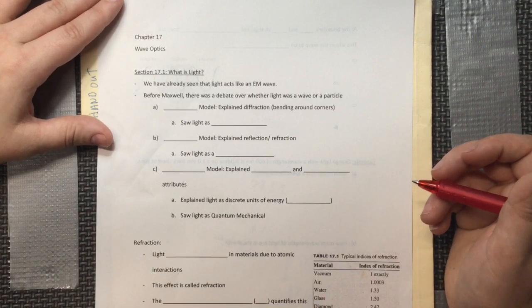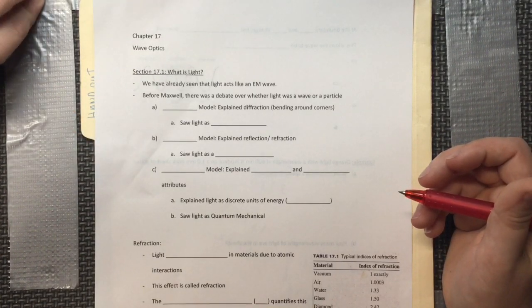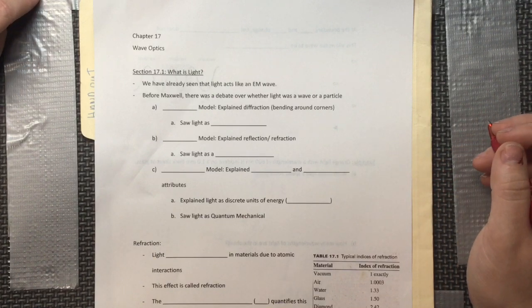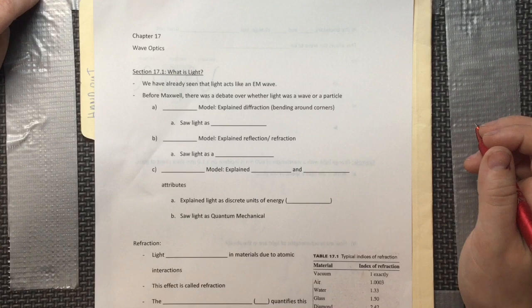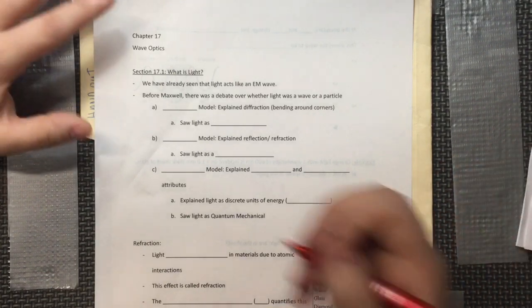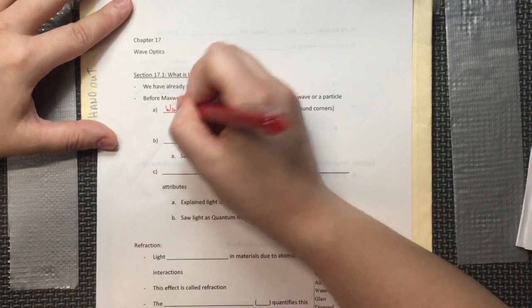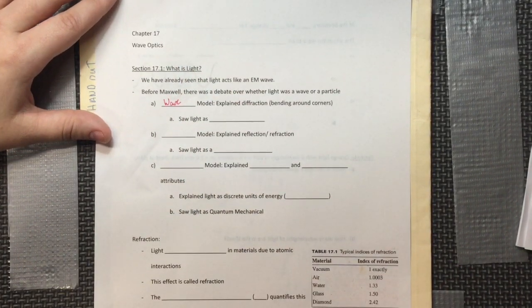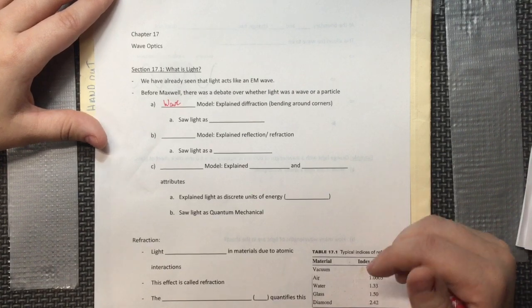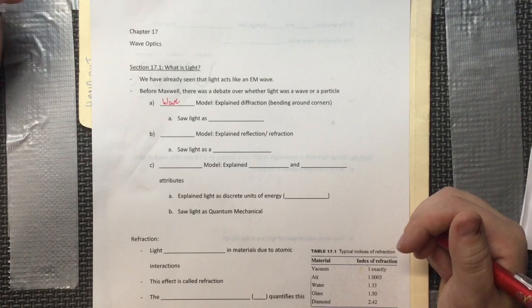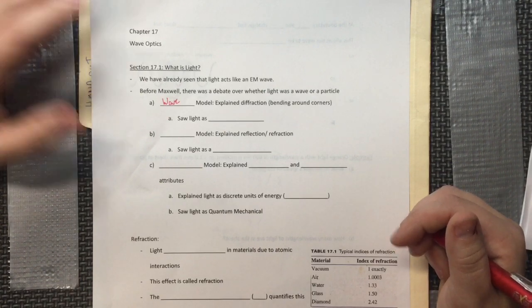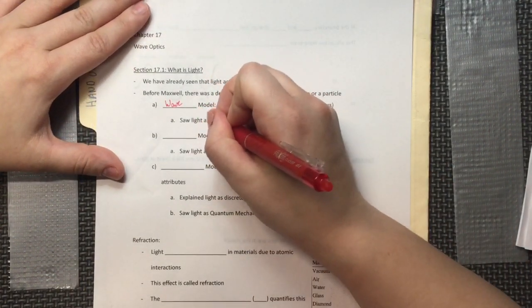So before Maxwell, there was a great debate over whether light was a particle or a wave, because there seemed to be evidence for both. They came up with two models, and then Maxwell was able to combine them. So the first one that we have is called the wave model. The wave model explained diffraction. So treating light as a wave made it make sense that light could bend around corners, it could interfere with itself, things like that. So a lot of people saw light as a wave. This treated light as an EM wave.